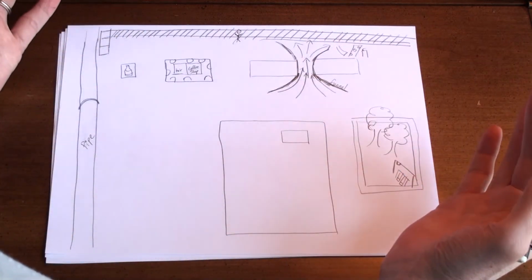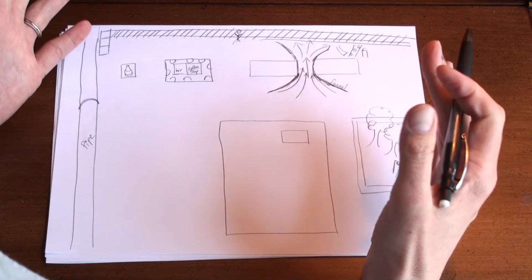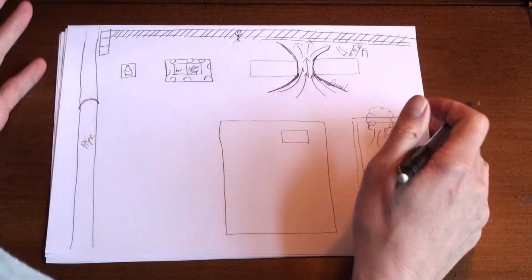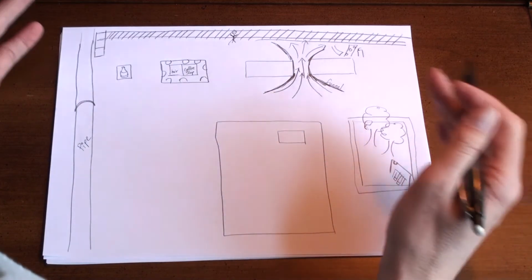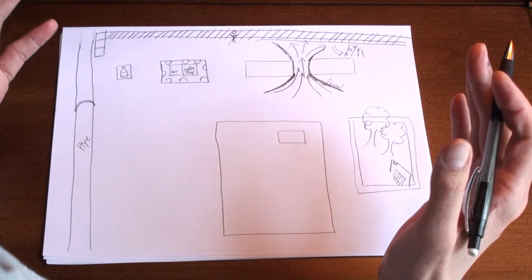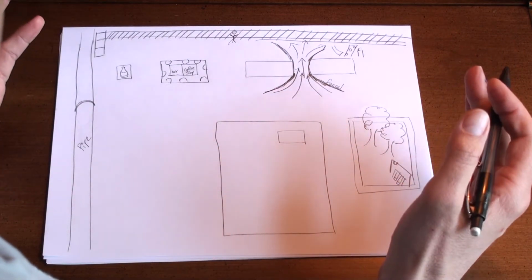And that's one thing to think about with these drawings. These might not be the case for everybody. You're not drawing something that's the case for everybody. It's an experience map, so it's based on how you see the space that you walk through.